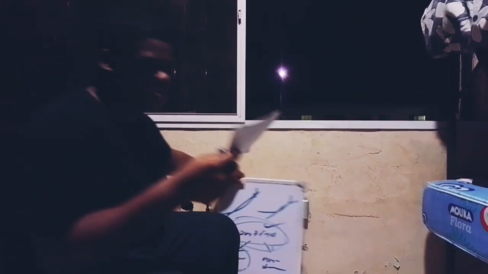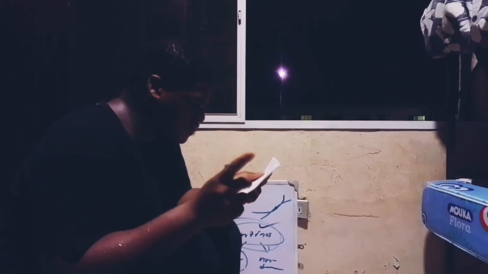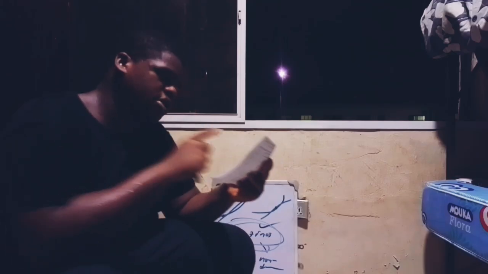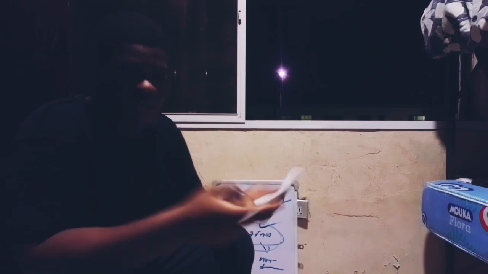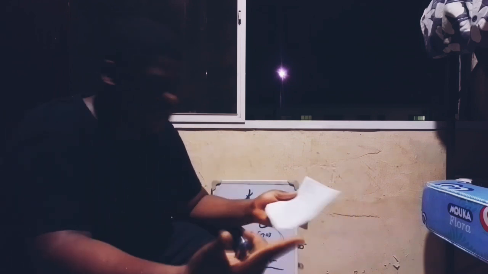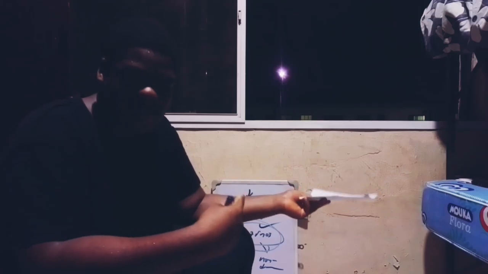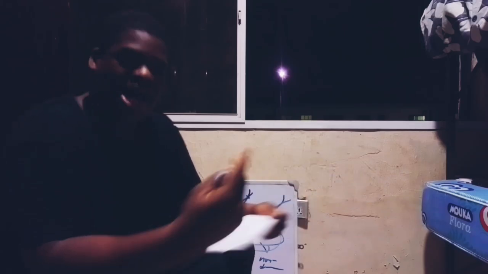Question 12. The statement says the function f of x equals absolute value of x is not differentiable at x equals 0 because f of 0 doesn't exist. No, f of 0 exists. f of 0 is equal to 0. The limit at the left hand side is equal to 0, and the limit at the right hand side is equal to 0. So the function is continuous at 0.